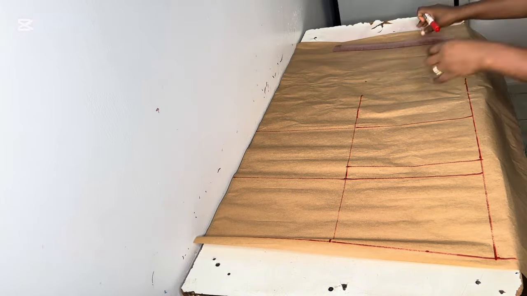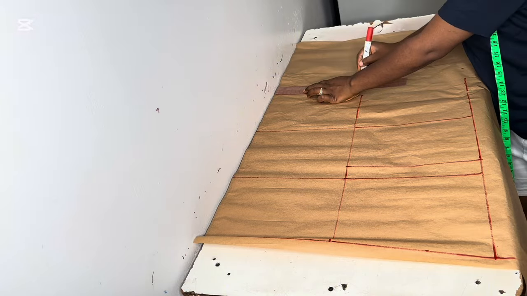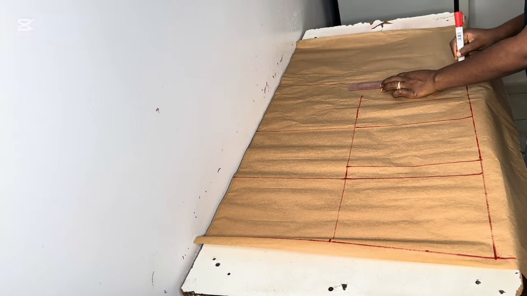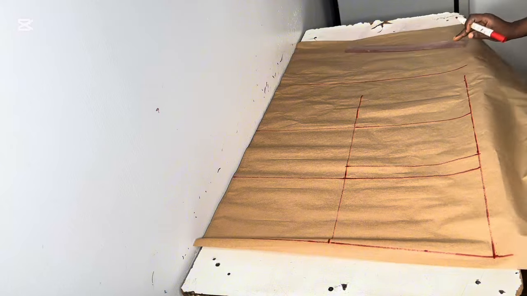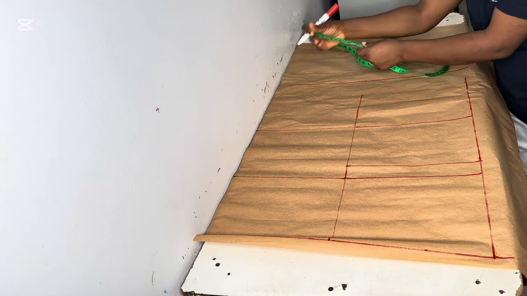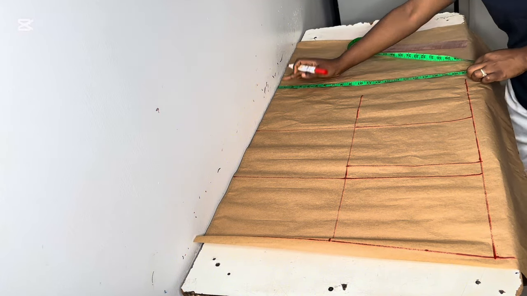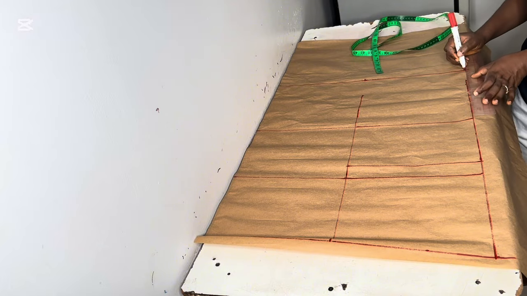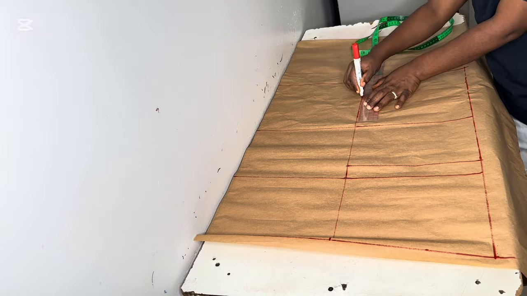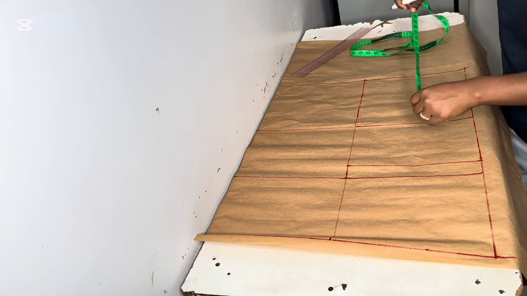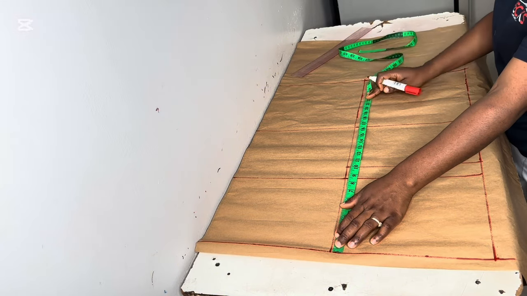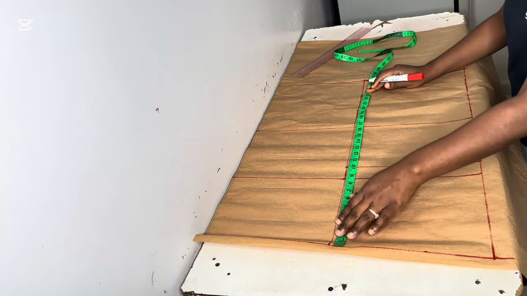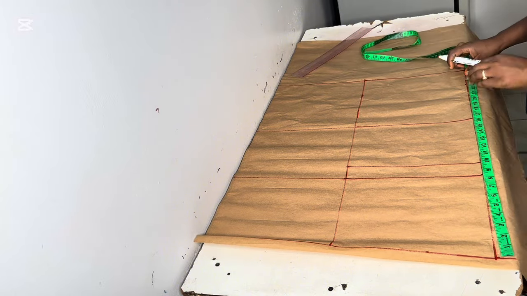I'm marking the same thing for the back, and then I'll roll the line. Now I'm going to mark my blouse length, which is 23 inches.